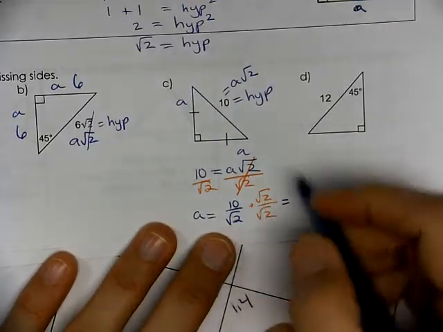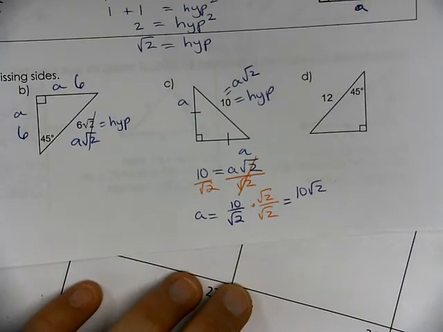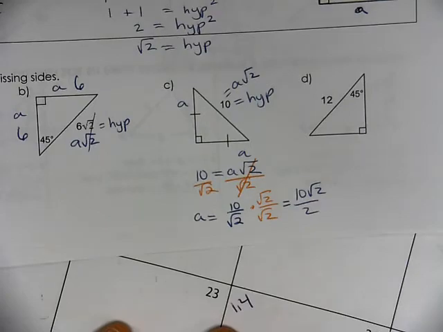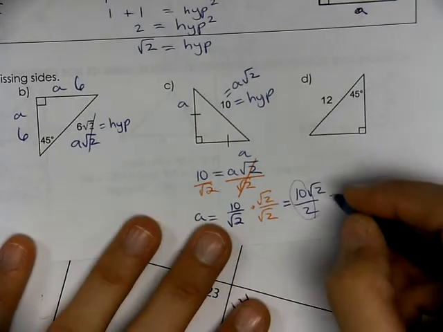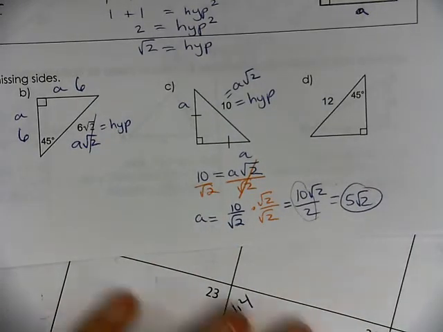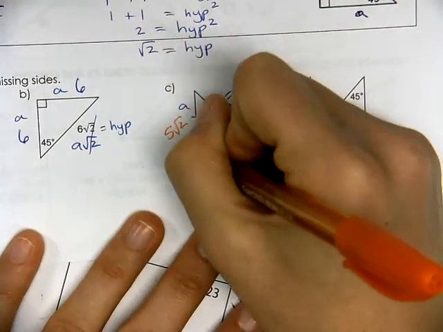The top becomes 10 root 2. What does the bottom become? Can I simplify that even further? Aren't these divisible? So a is actually 5 root 2. So both legs are 5 square root of 2.